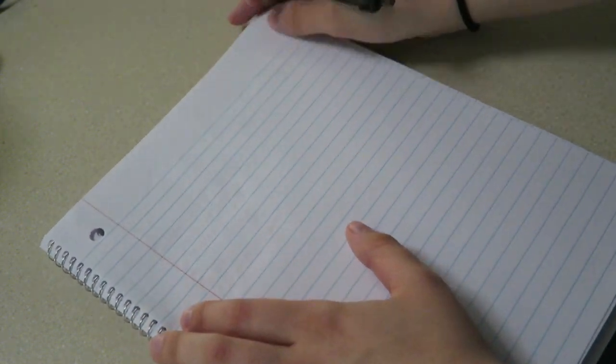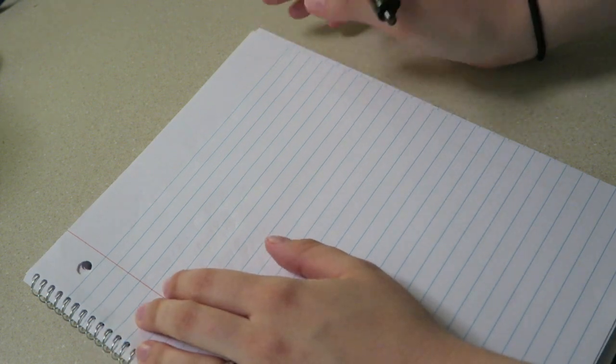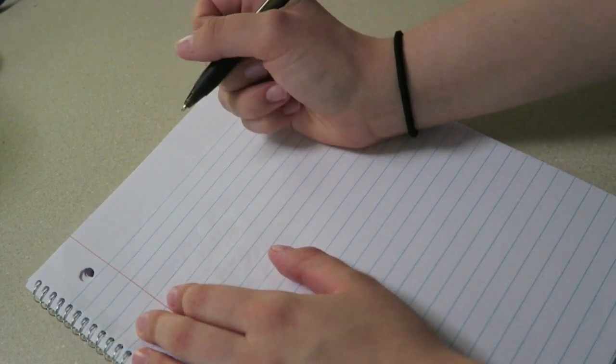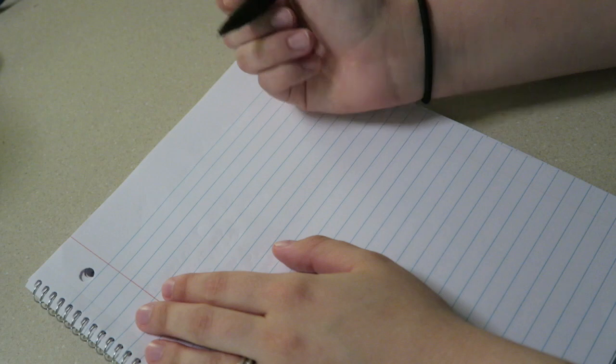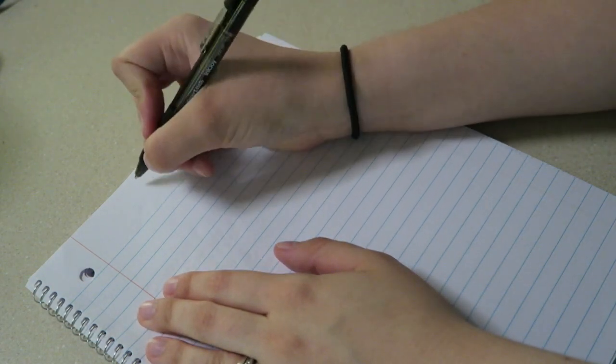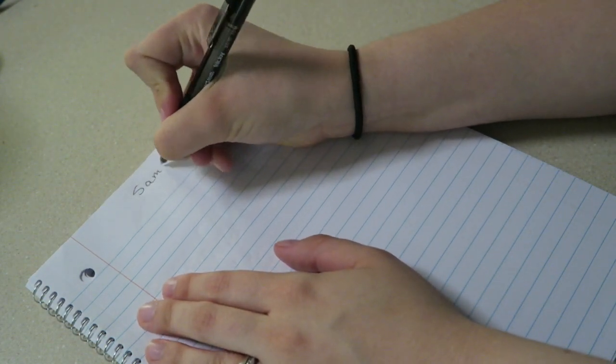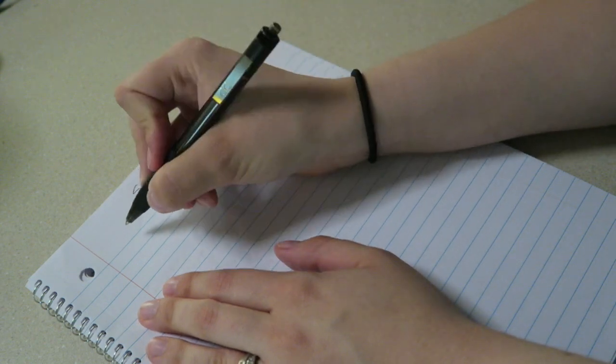I know this is going to be a strange angle, and I apologize for that. And the lighting is going to be strange too. Ugh, I just wrote on myself with pen. It's a very rainy day today, so the light's going to come and go, and I should have turned on a light. Anyway, I'm just going to name this page Sample Morning Routine.